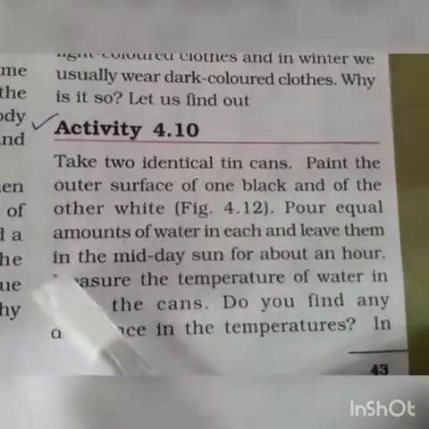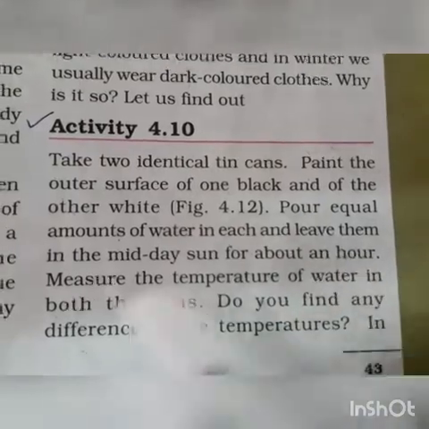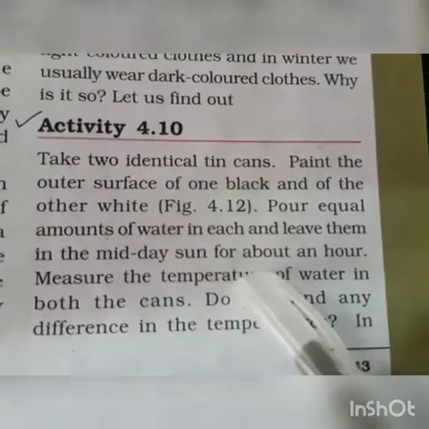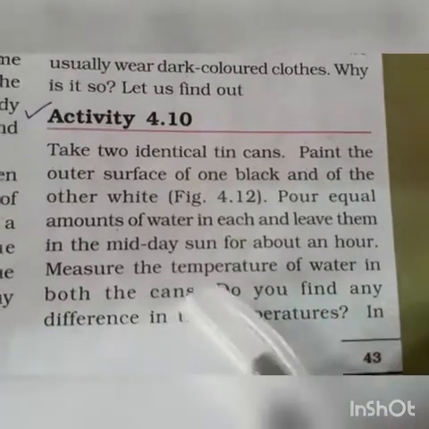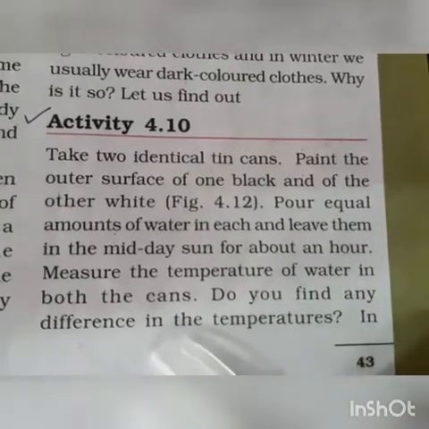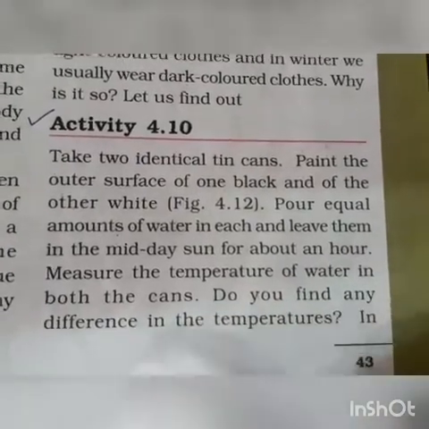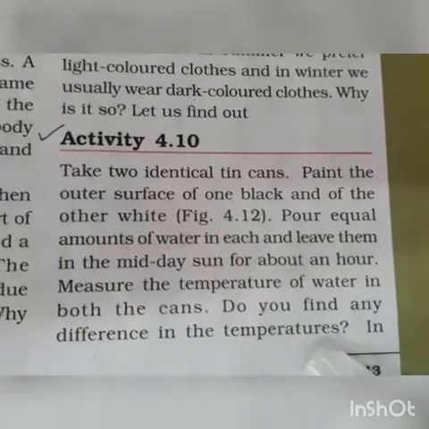Pour equal amount of water in each and leave them in the midday sun for about an hour. Measure the temperature of water in both the cans. Do you find any difference in the temperature? Now this is a small experiment.